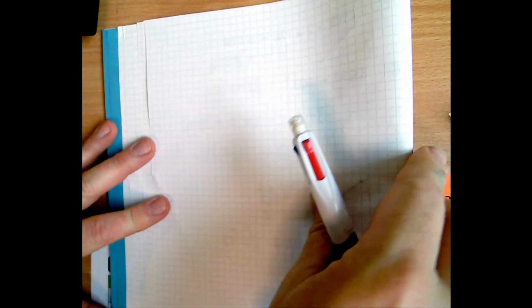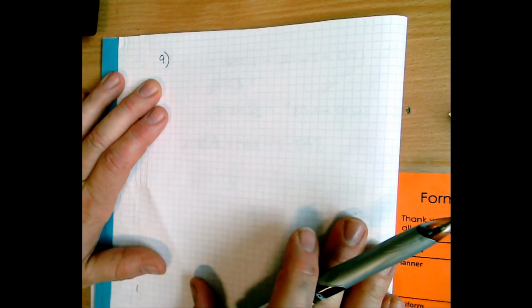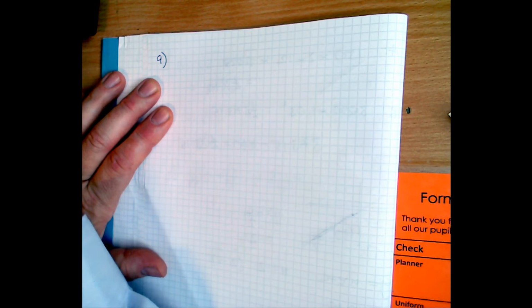Okay, number 9. Very similar to the last homework, this, isn't it? Remember, range is the biggest, take away the smallest. So I'm not going to work out the number of 40 kettles. Are they kettles? Whatever they are. I'm not going to work out the number of 40 items in each sample. I'm just doing the biggest and the smallest.